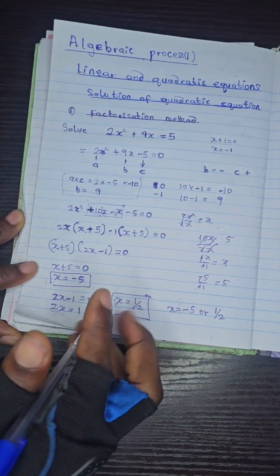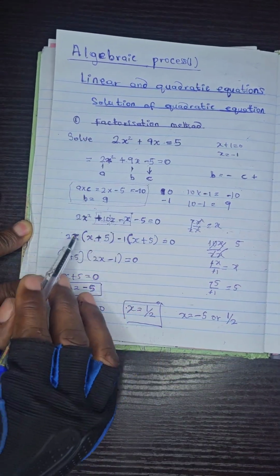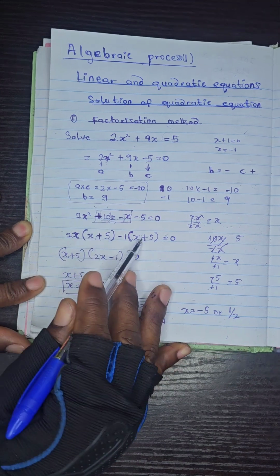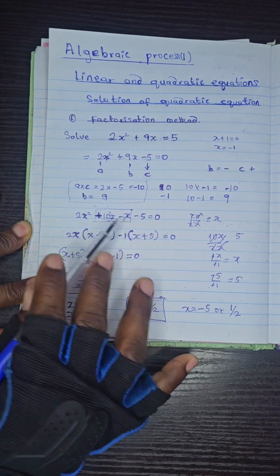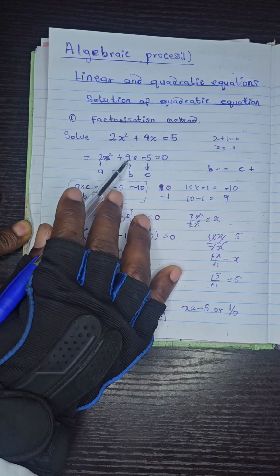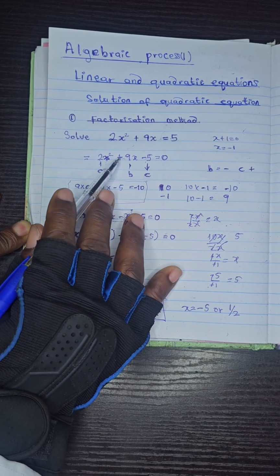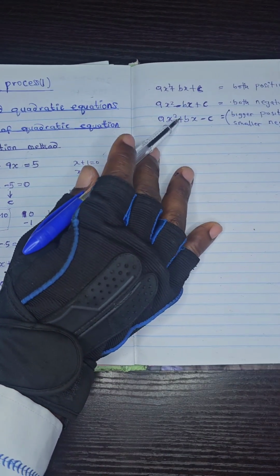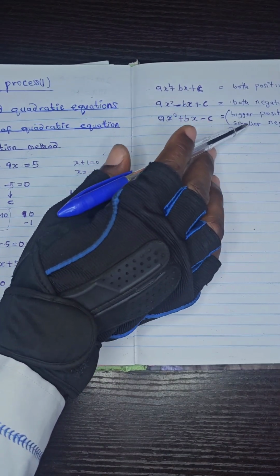Let's come to our case. This is our case here. What is the equation? 2x squared plus 10x minus, sorry, this is not the question. What is the question? 2x squared plus 9x minus 5. Now when we wanted to split this into two, look at it. Here is positive and here is negative. Remember what we said here. When here is positive and here is negative, the bigger one will be positive and the smaller one will be negative.